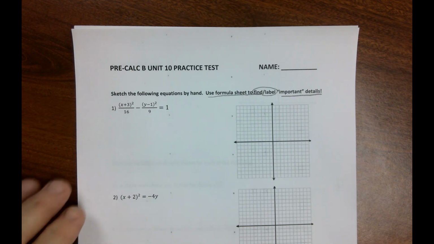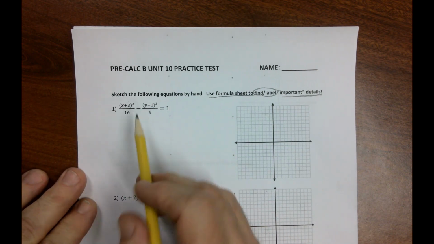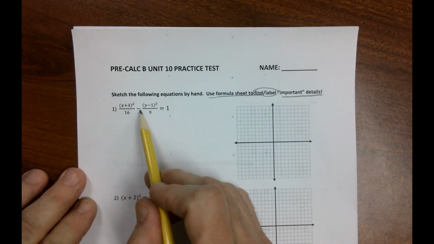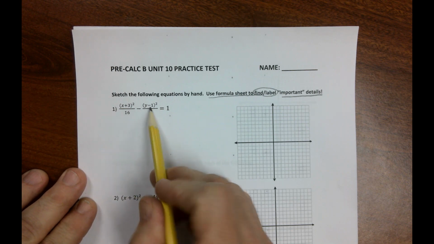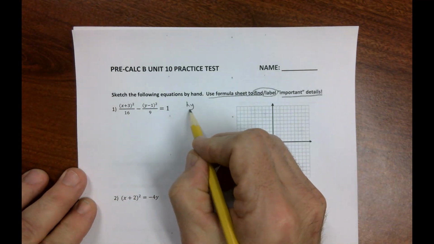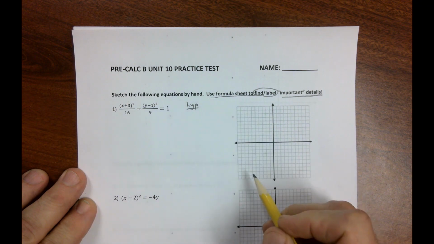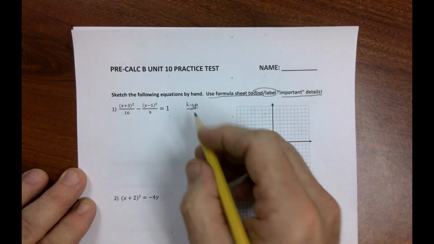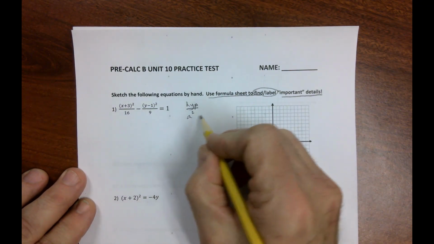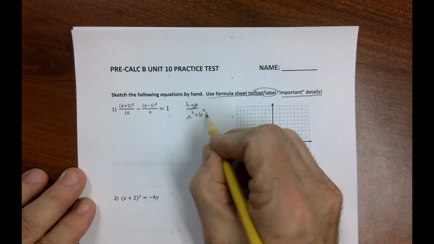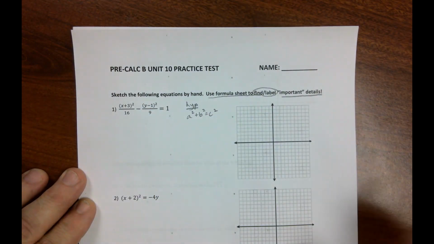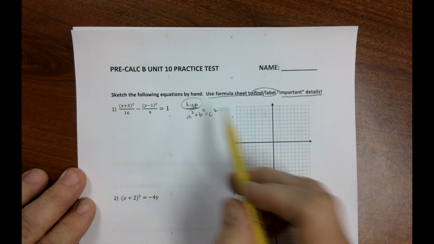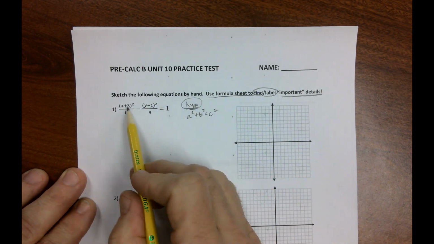But I look at this, and I see I got squared stuff minus squared stuff. Immediately, I know this is a hyperbola. Also, the formula that goes with that is a squared plus b squared equals c squared. And once I know it's a hyperbola, I lock into my system. Number one, find the center.